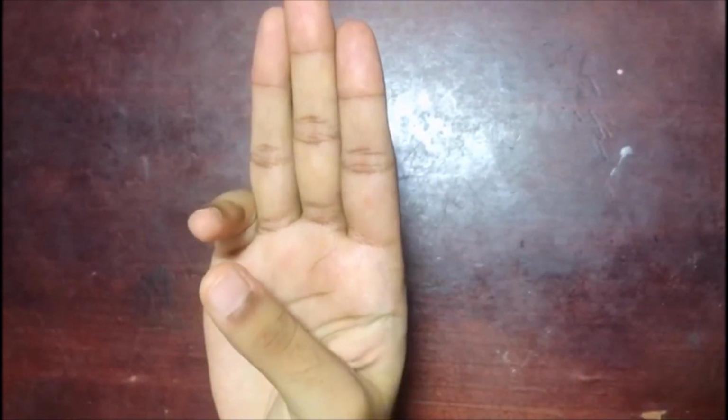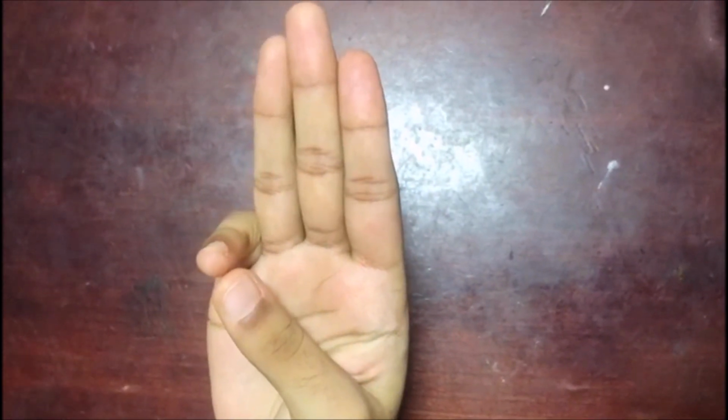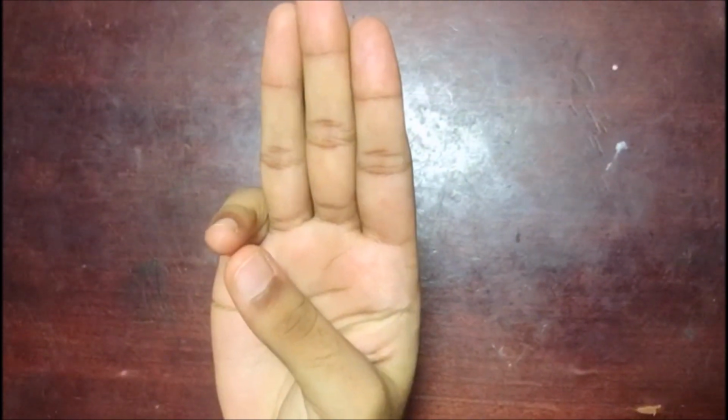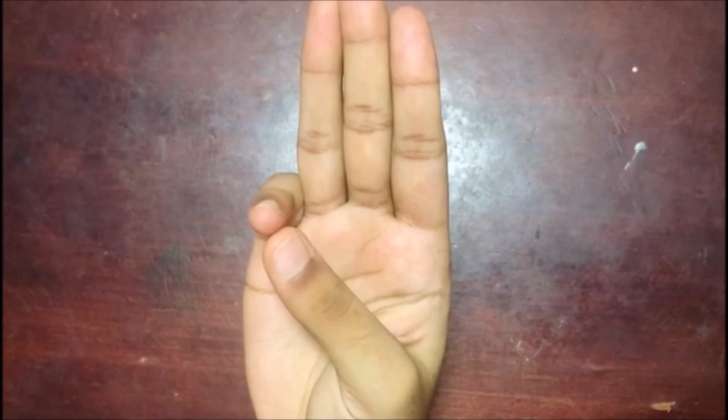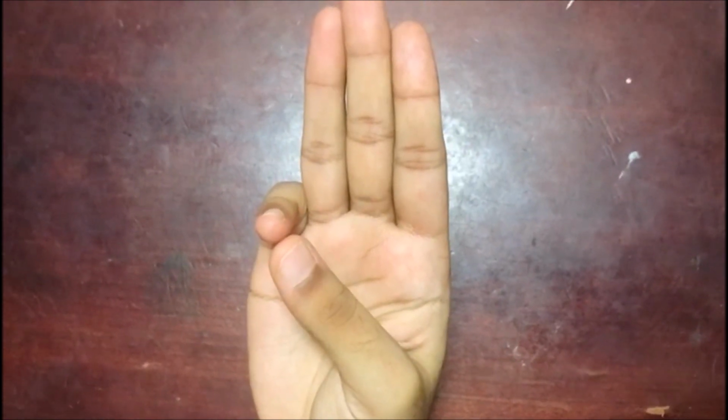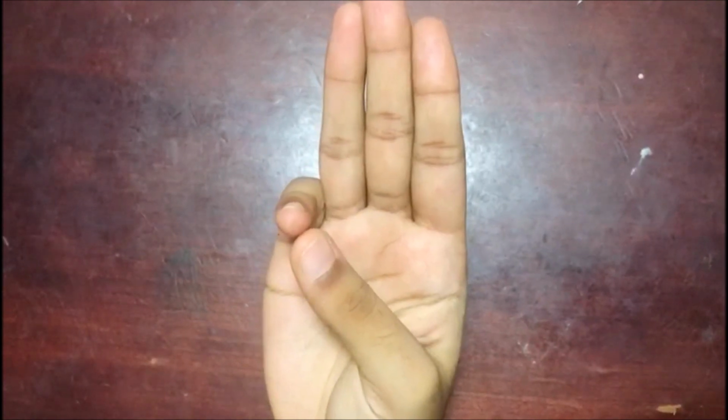Let us move on to the next movement, which is opposition. The movement shown is opposition, which occurs across the palm in such a manner that the anterior surface of the tip of the thumb comes in contact with the anterior surface of the tip of another finger, and the muscle involved is opponens pollicis.